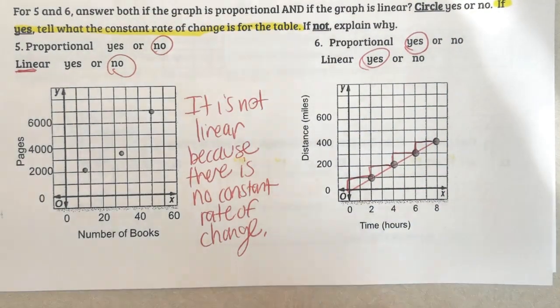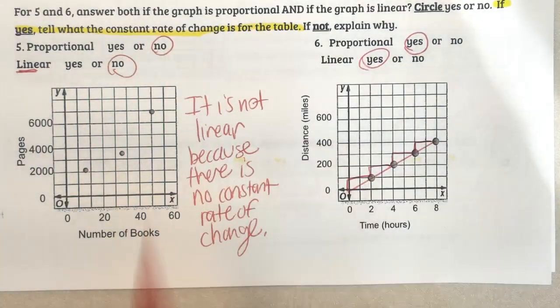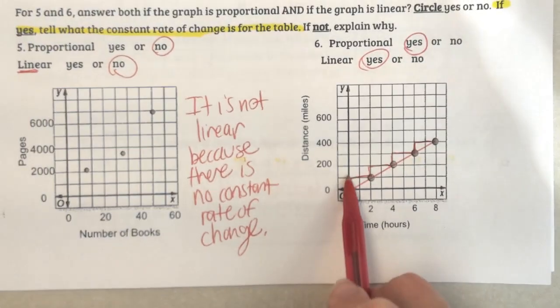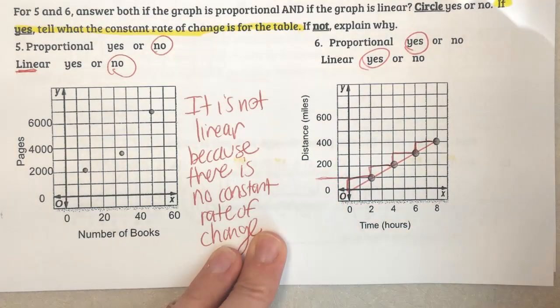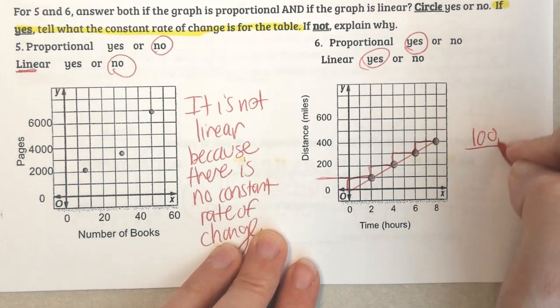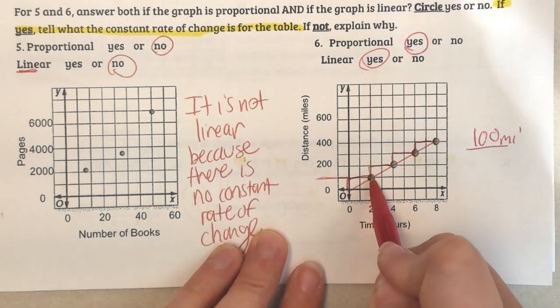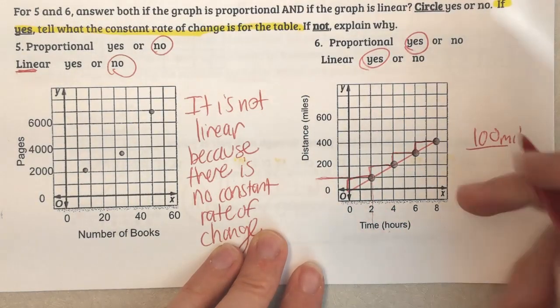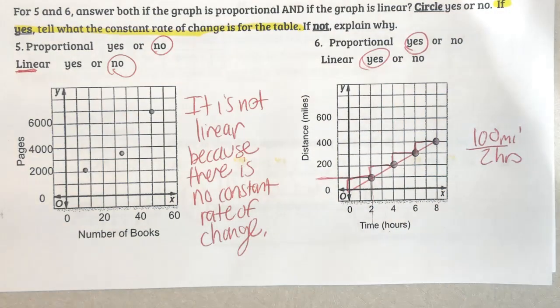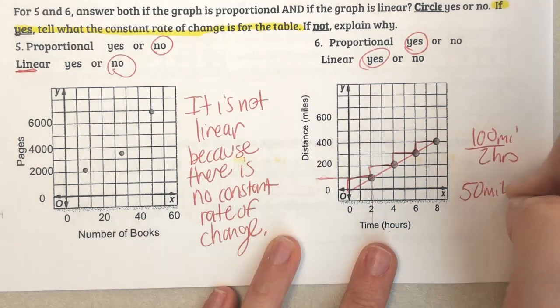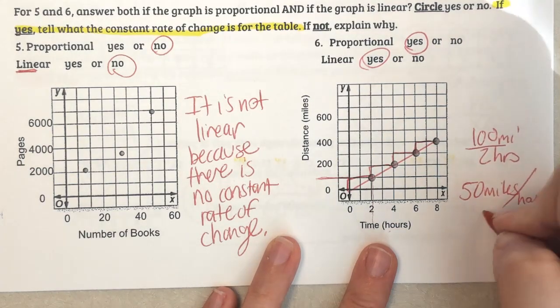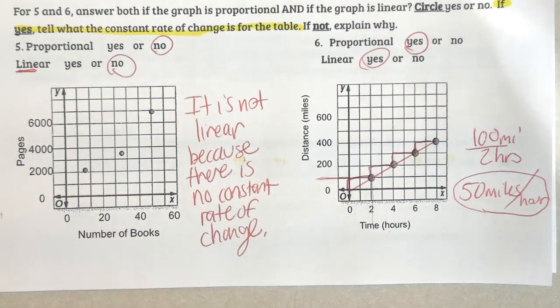And if we want to know, it says, if yes, what is the constant rate of change? Well, it went up 1. Up 1 was really how much? One box is how many miles? 100 miles. And it went over 2 hours. Let's simplify that. 100 miles divided by 2 hours would be 50 miles per hour. Very good. And again, you can write the slash or the per. Any questions there? Turn the page.